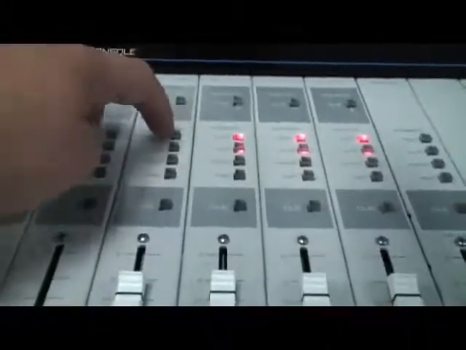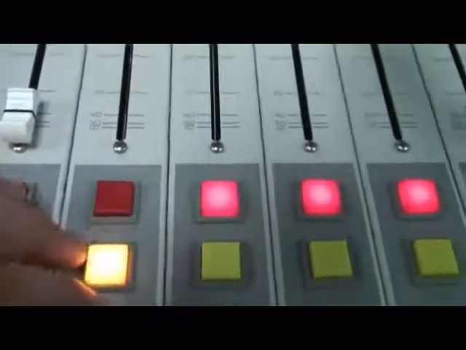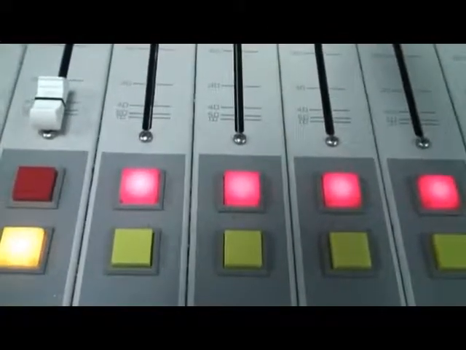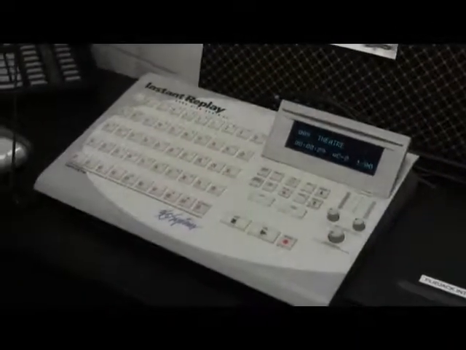But for this, you'll want to put it in program, and then you'll have to turn the channel on by hitting the red button, so it's live on air. So when you get back to the instant replay, you'll hit the play button, and then you're good to go, and it's playing over the air as long as the channel is still on.